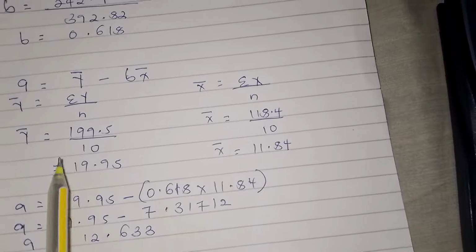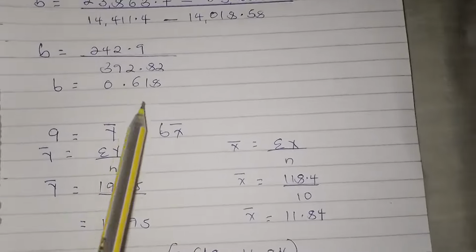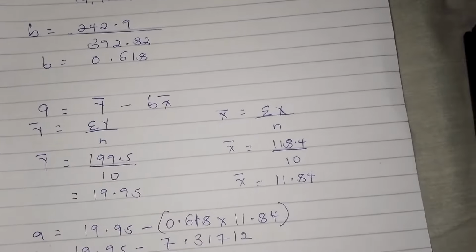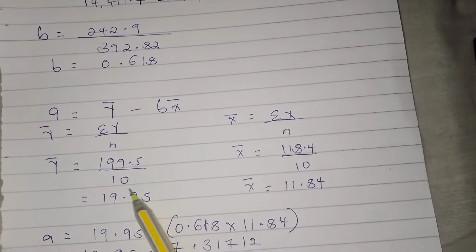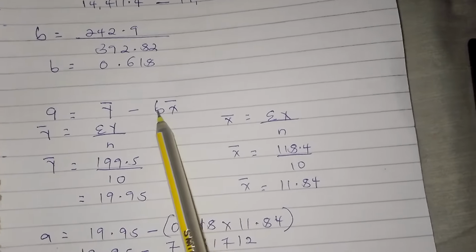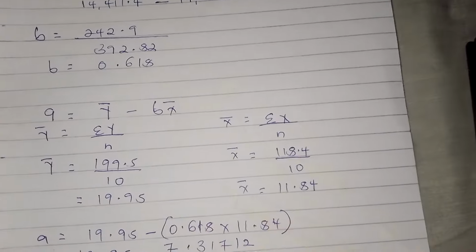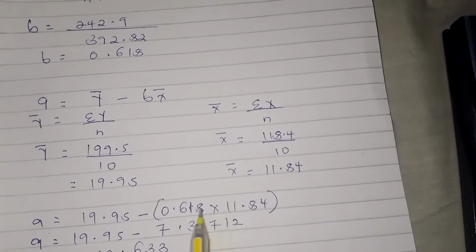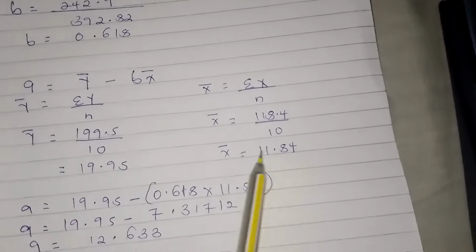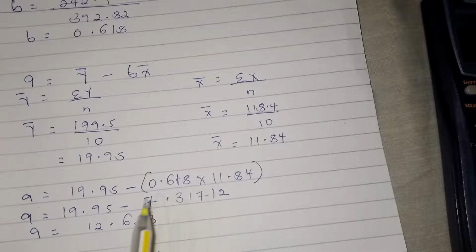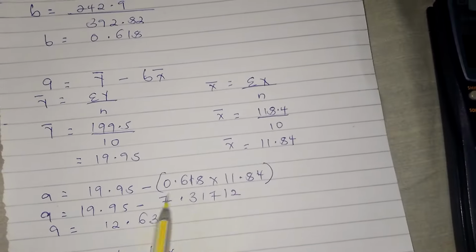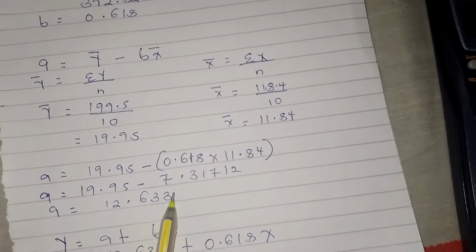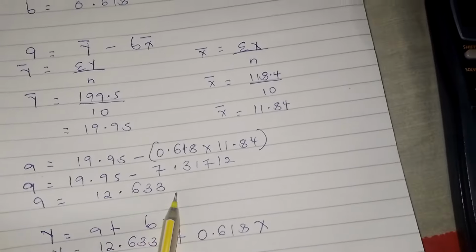We get that. So x bar we have it. So after getting the y bar and x bar, we already have the value of b. We substitute in this to get the value of a. So a is equal to y bar, which is this, put it here, minus b, which is this, we write it here, 0.618 times x bar. X bar is this one. Yeah, so we multiply this times this, we get this. Then after we subtract, we get the value of a, which is this one.